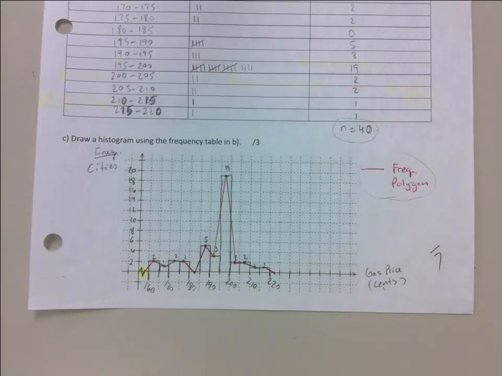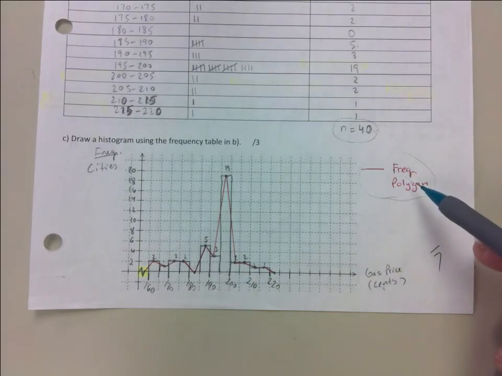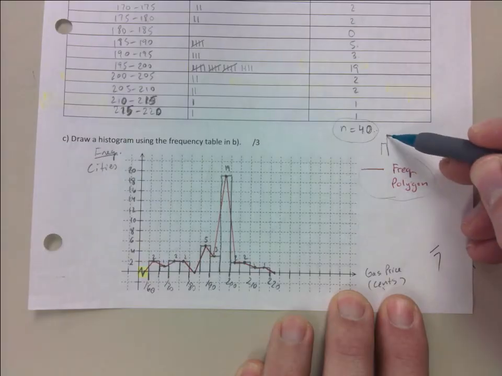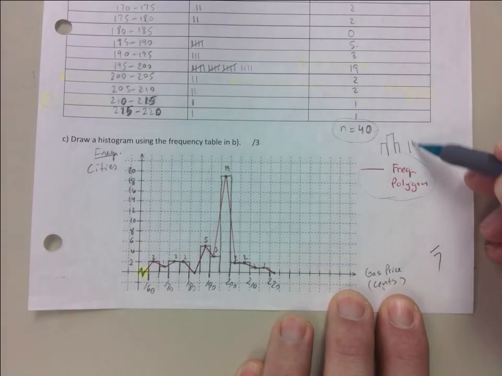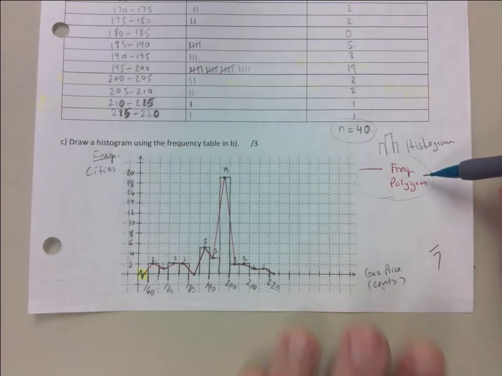I'll tell you this, let's say I just go straight to frequency polygons. If you want to draw a histogram and then the frequency polygon on top of it, that's fine. Okay, I'm okay with you doing both every time. Just let me know which one is your frequency polygon. I just need to know that you know which one is which. Okay, so if you wanted to do the bars like that, and you say this is the histogram, and that the line is the frequency polygon, just have a legend there, then it's fine.